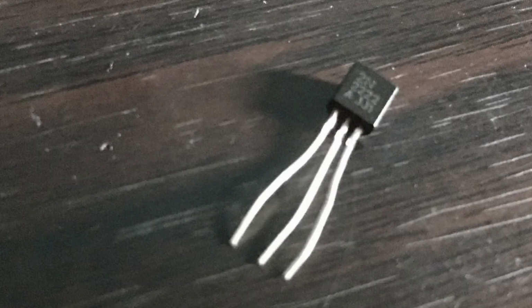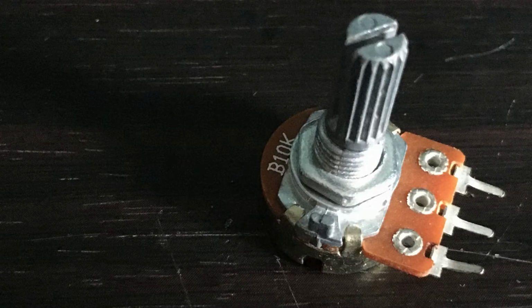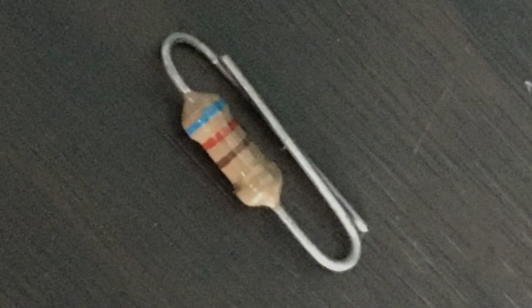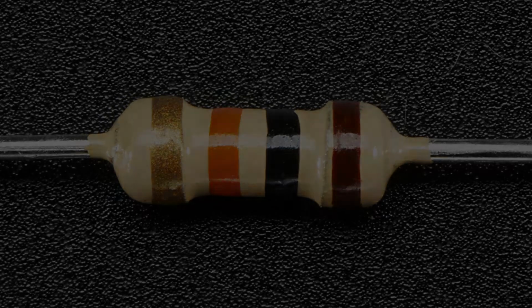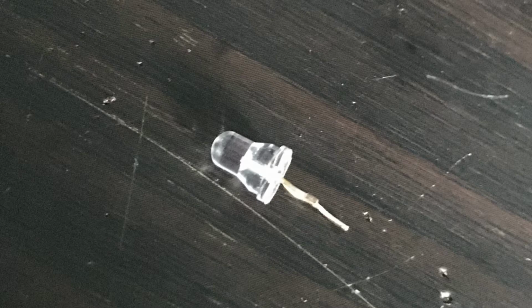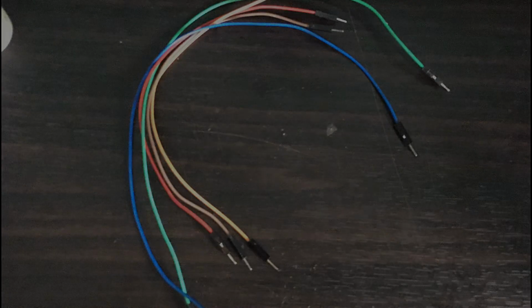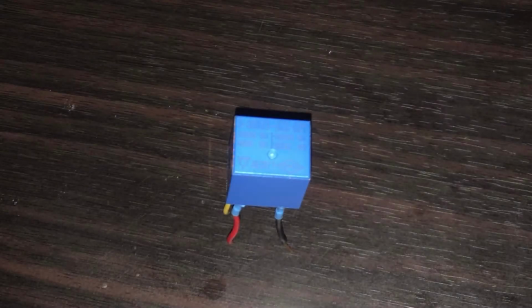One piece of 2N222 transistor, one piece of 10K ohm potentiometer, one piece of 610 ohm resistor, one piece of 10K ohm resistor, one piece of LED, hook-up wires, a buzzer, and the relay.